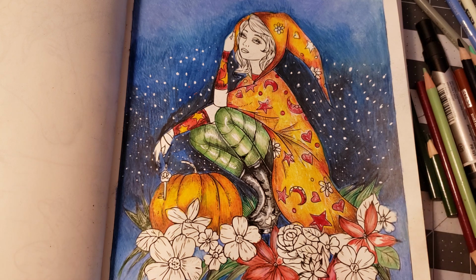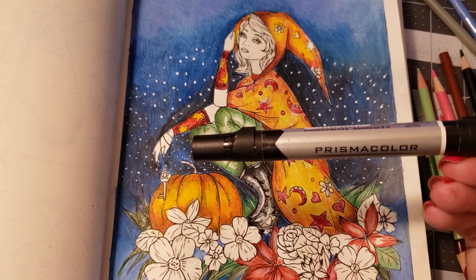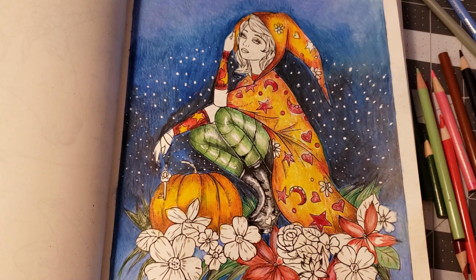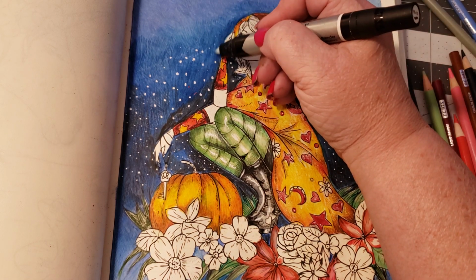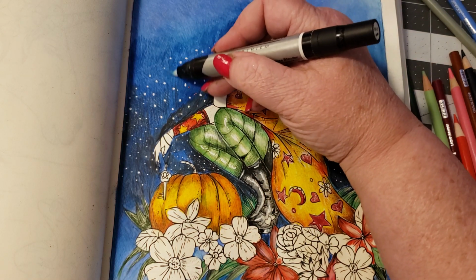But on this type of paper, I do recommend a blending pen. And this is the easy one, it's non-odor, it's non-toxic. I don't know what it's made out of. And it will smooth out very large backgrounds.